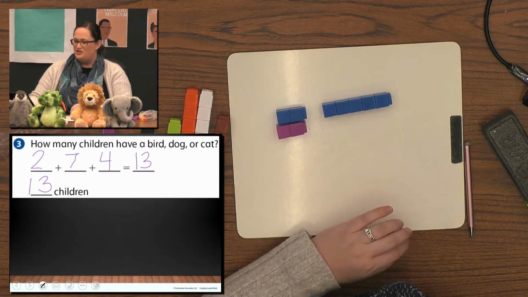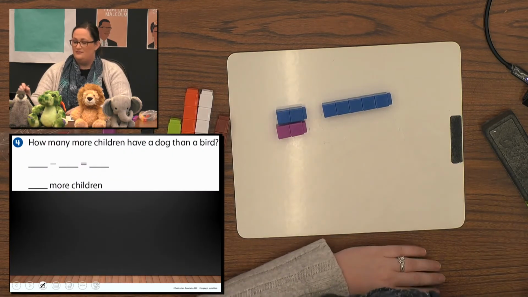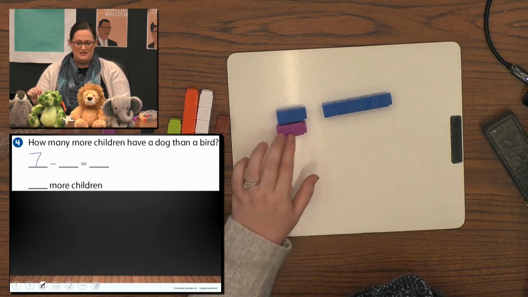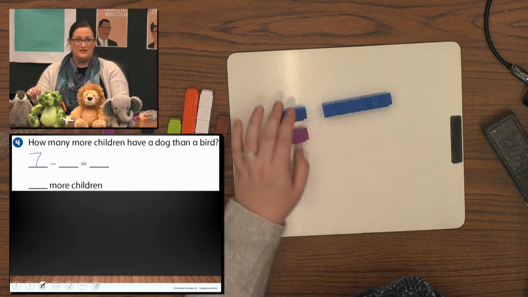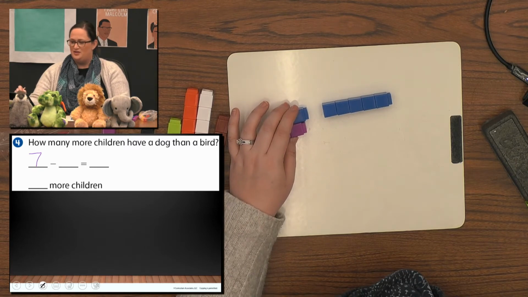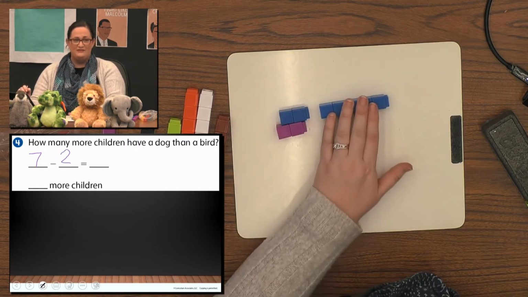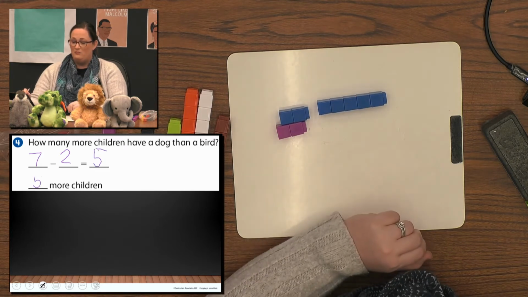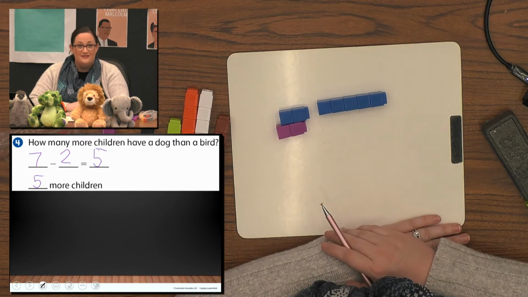Okay, so the equation is 7, that's the part that's greater, minus the other part, that's the part that's the same in the number, that's 2. And the part that's different, 5. 5 more children. Awesome.